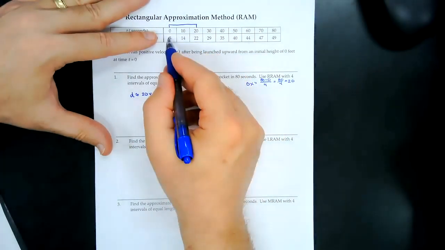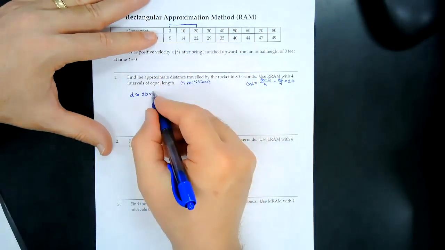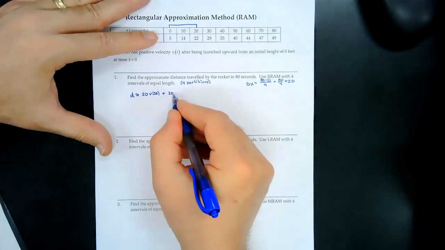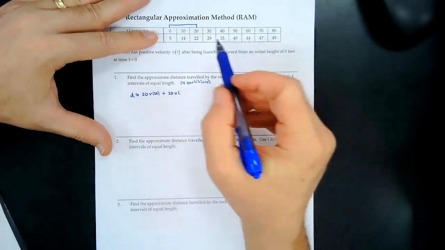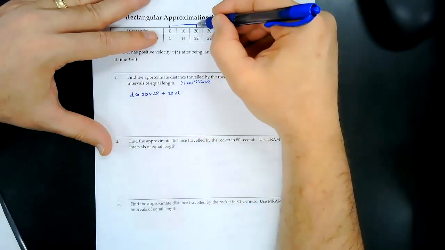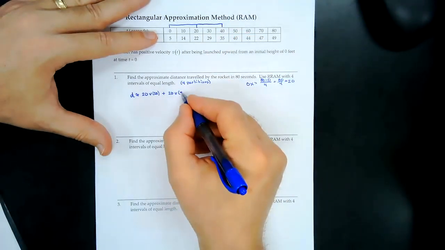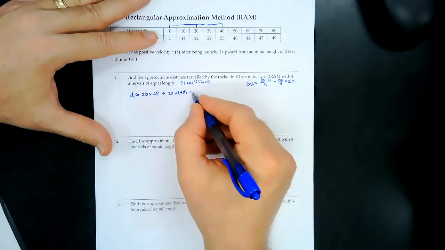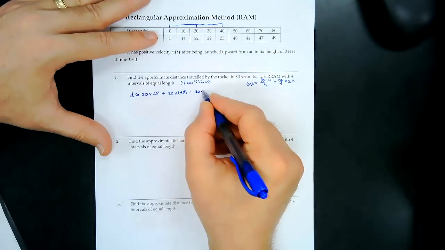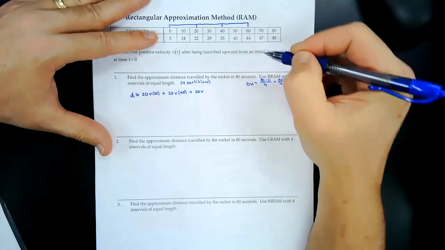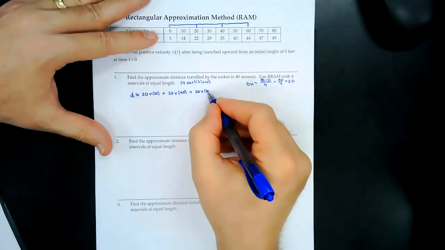So this is the left side of the rectangle. This would be the right side. So V of 20 plus 20 times V of, and the next rectangle we're starting at 20 and ending at 40. So that would be V of 40 plus 20 times V of, and the next rectangle we're going to go from 40 to 60. So that'd be V of 60.